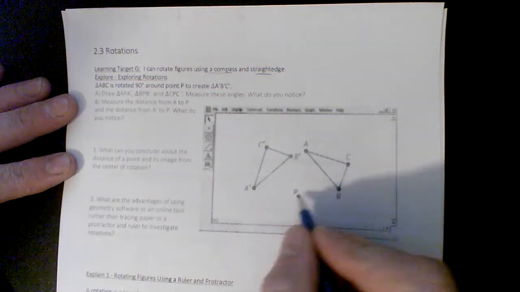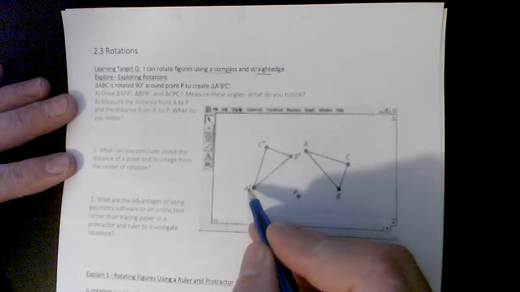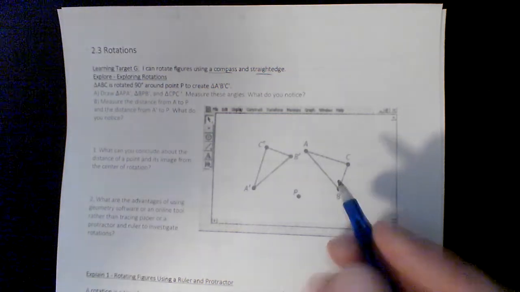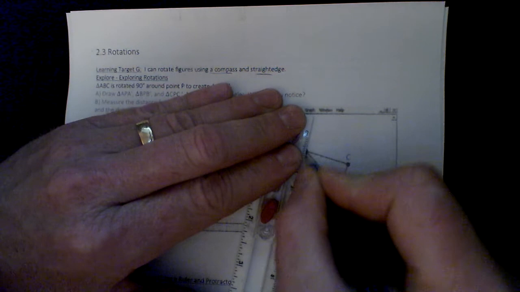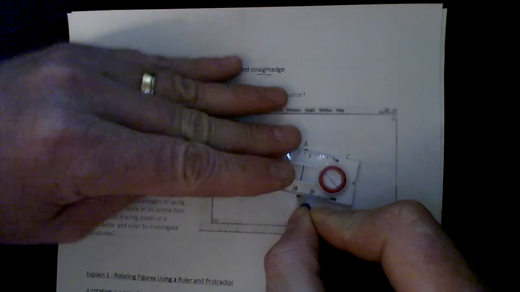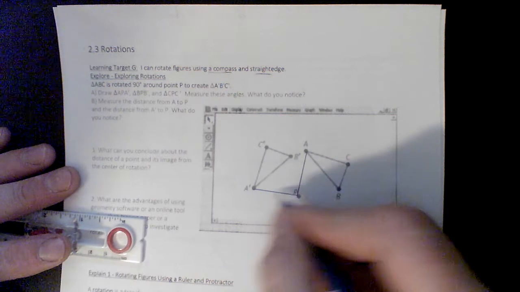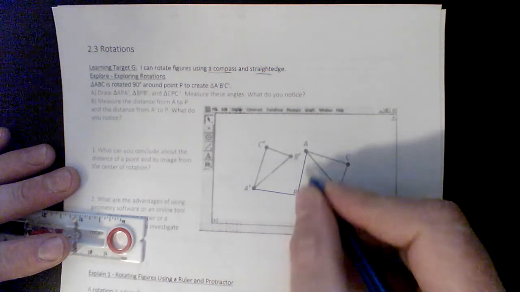So, if we look at this, it says ABC is rotated 90 degrees around point P. So we're going to assume that this right here was a rotation from here. We're going to draw a couple of these, right? So every point here is rotated around point P. So if I go to point P here, I go to my new point, right? That is a rotation around point P.